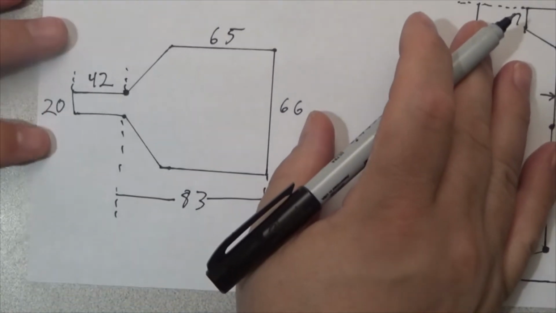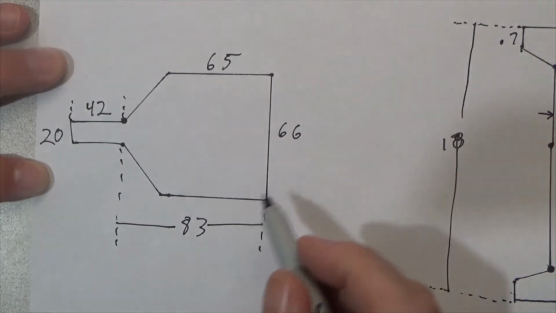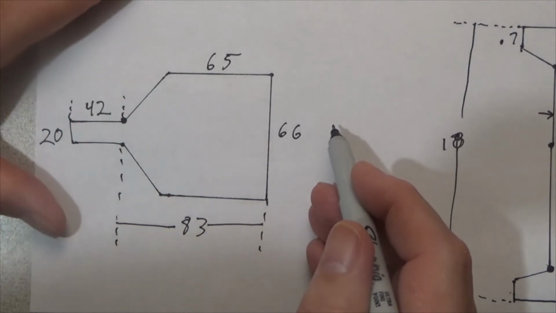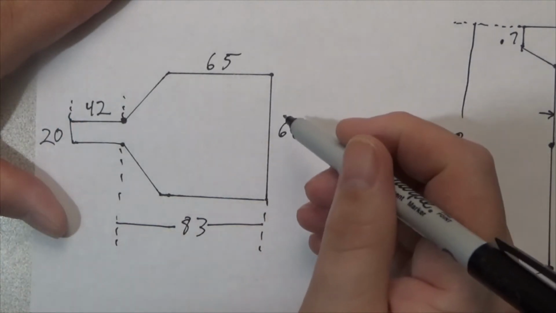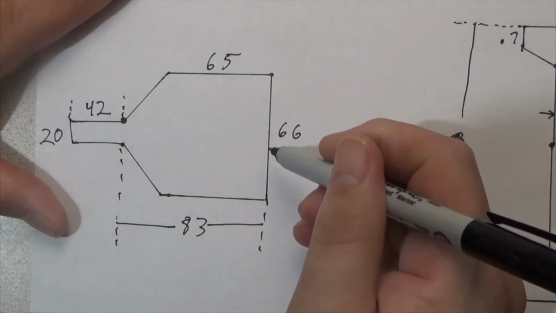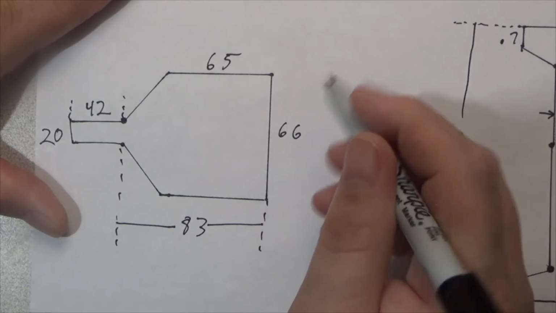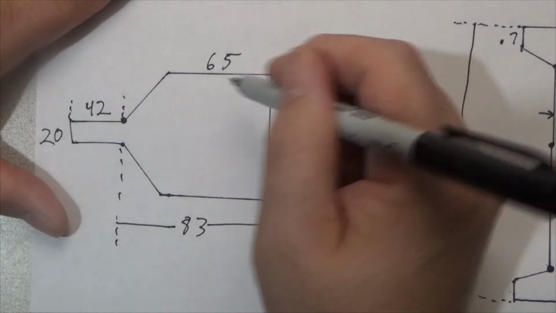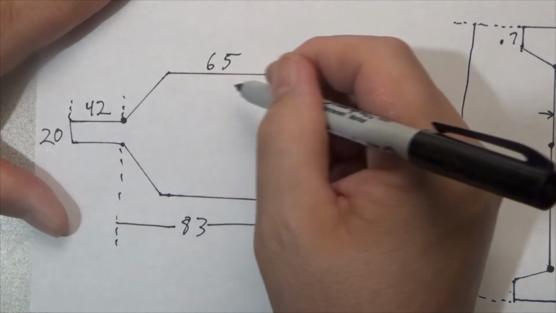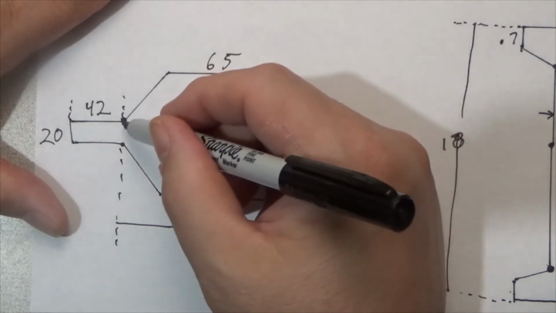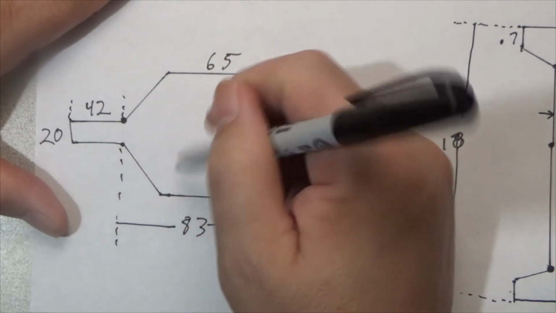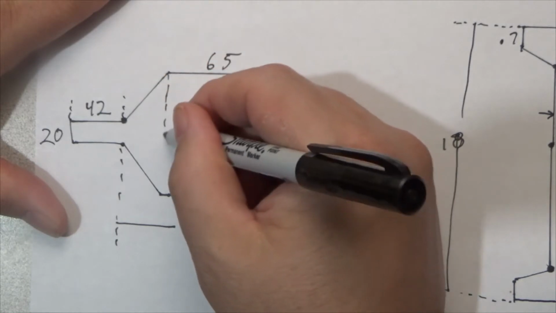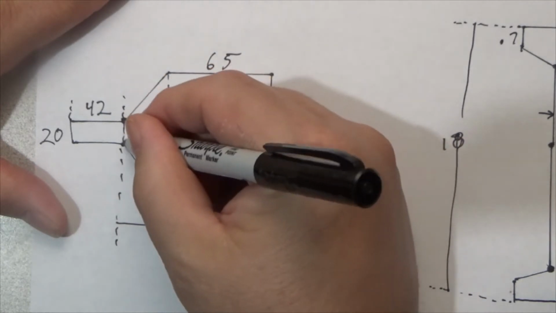We need to draw some auxiliary lines in here to break this figure up into smaller pieces that we can easily find the area of. So right now what I see here is this slant line right here and this one. So I'm going to draw an auxiliary line here and then one right here.